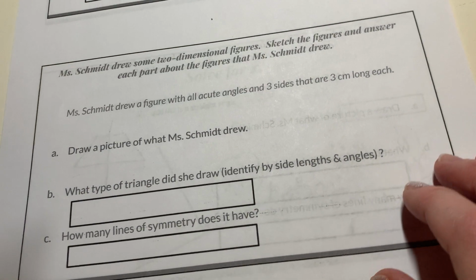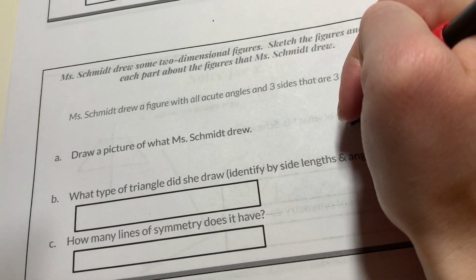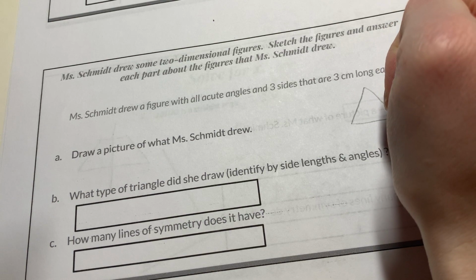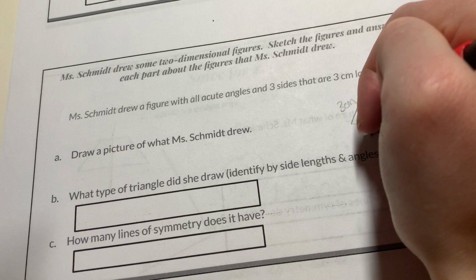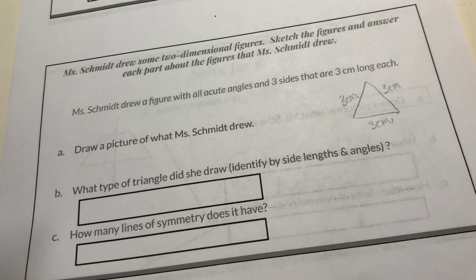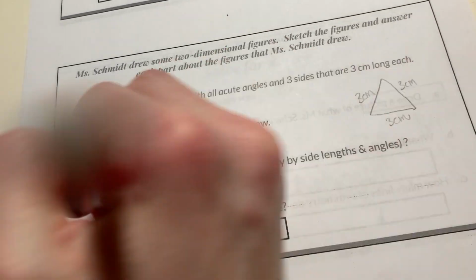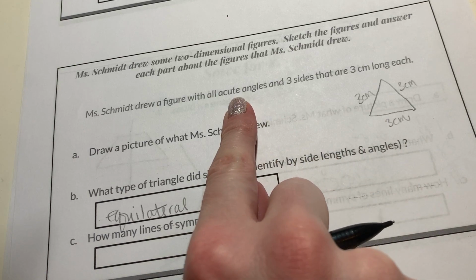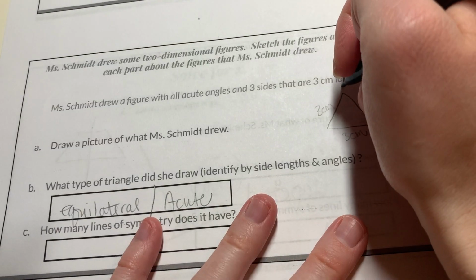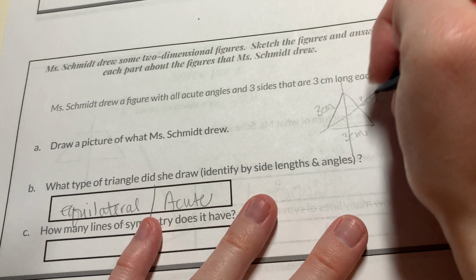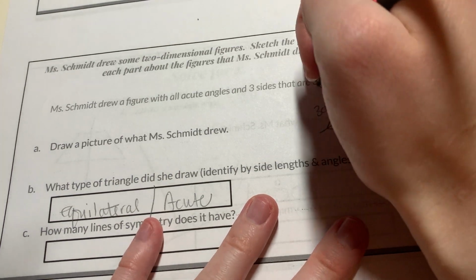All right, so it has acute angles, so it's definitely going to be like that. And all 3 sides are 3 centimeters. Okay, so by side length, an equilateral, because all equilateral triangles have the same side lengths. And when it comes to angles, well, it says it all has acute angles, so it's an acute triangle. All right, how many lines of symmetry does it have? Well, since this is a perfect triangle, it's going to have 3.